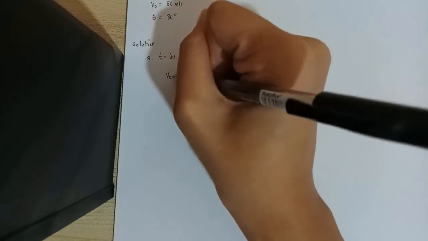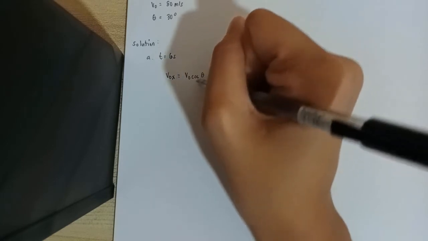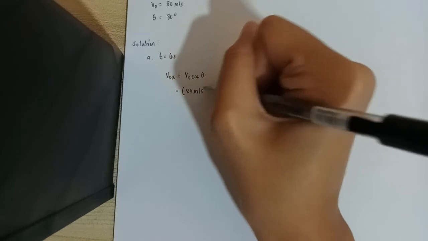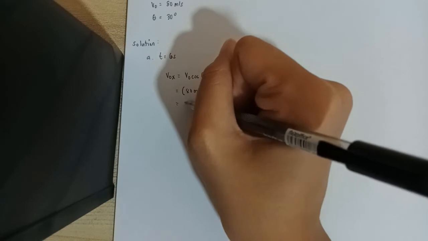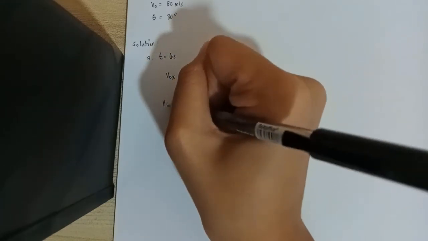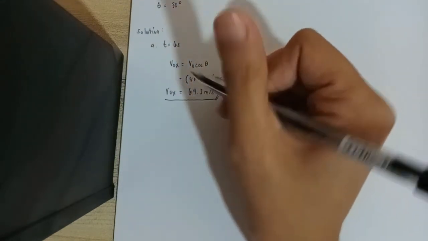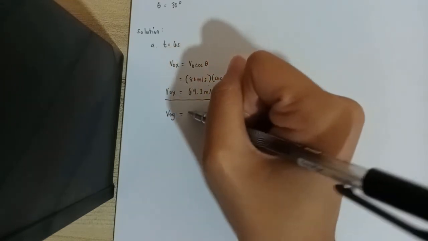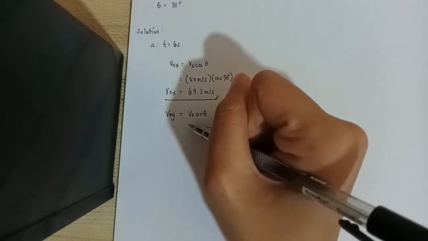So to find the position, we need to find the components, vertical and horizontal. So with that given, with the formulas, V sub 0x is equal to 80 meters per second multiplied by cos 30 degrees. So our V sub 0x is 69.3 meter per second. Next, we will find the V sub 0y. V sub 0y is equal to V0 multiplied by sine theta.